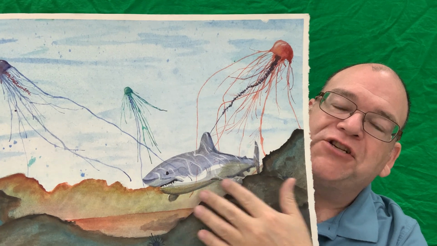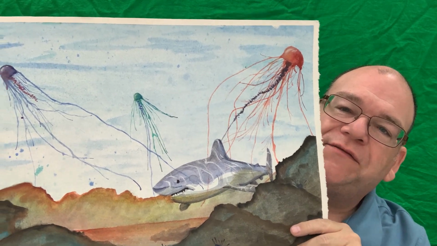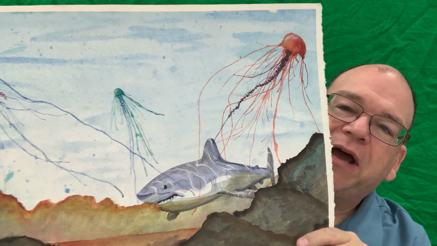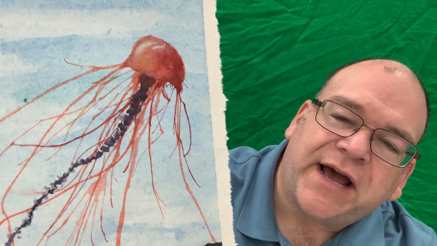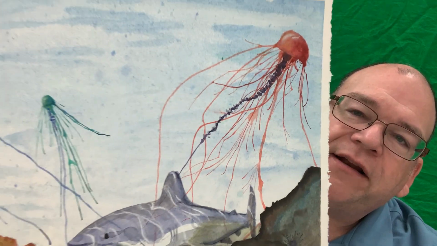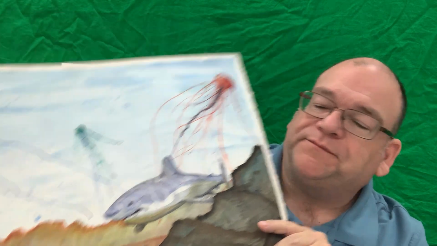So we got a shark here for somebody who's a little bit more aggressive, and then we included some jellyfish in the background. And you could see, very simple, add a little highlight and stuff, and they came out really kind of fun.